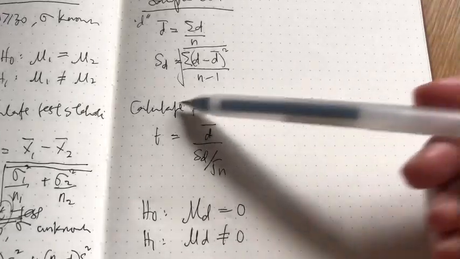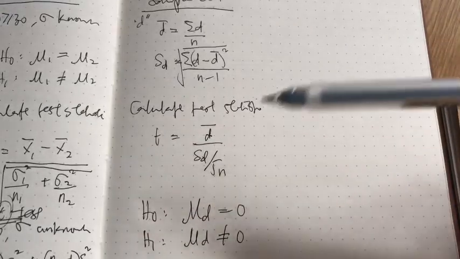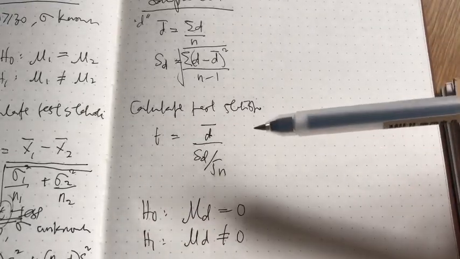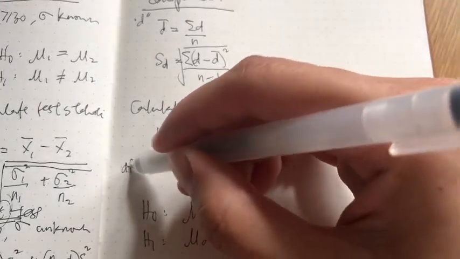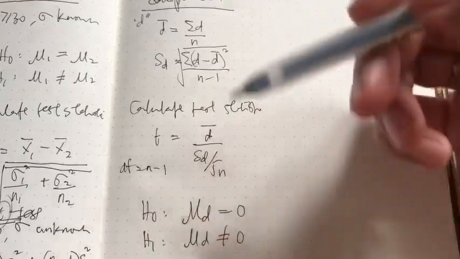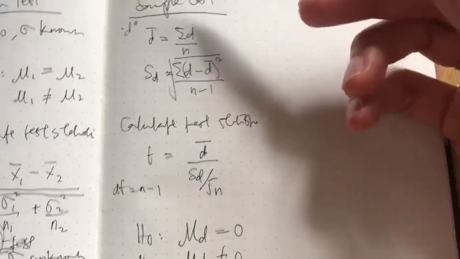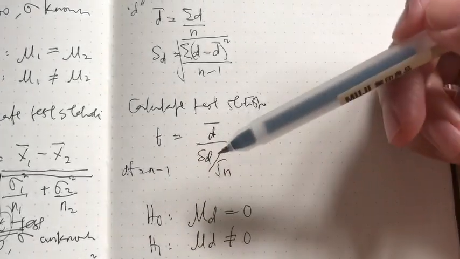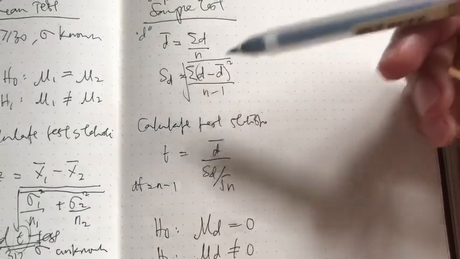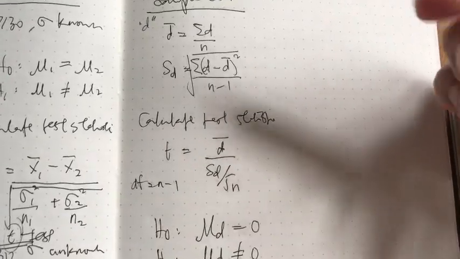And don't forget, since we're using the t-distribution, we must also write down or know the degrees of freedom. Okay, in this case, our degrees of freedom is n minus 1. Now, although this is a dependent sample test, okay, it's minus 1 because they have a relationship to one another. So although we have two observations, they're essentially coming from the same source.